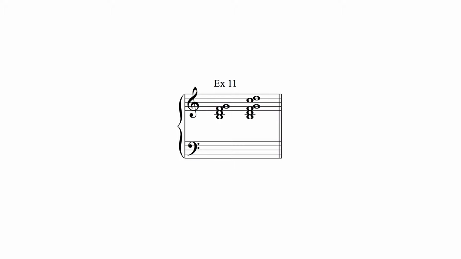In example 11, this is a normal dominant seventh chord. If I just have the G on the top, that's just another position of the same thing. But if I add the C, now I have two seconds. I have the F and the G and the C and the D. So the chord is getting heavy.